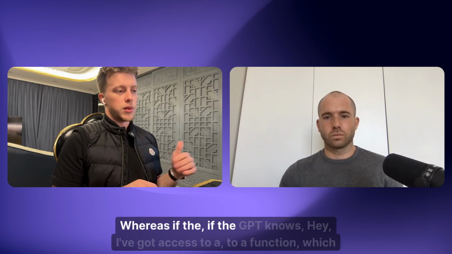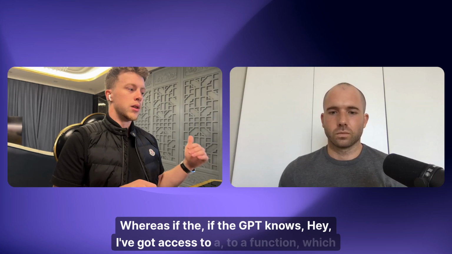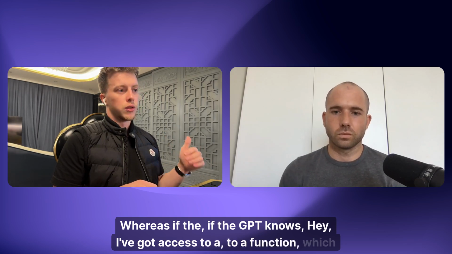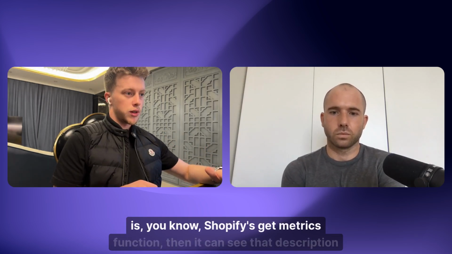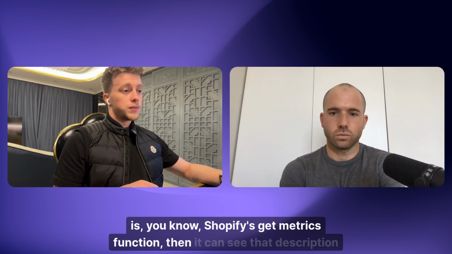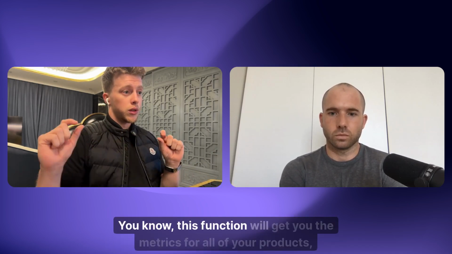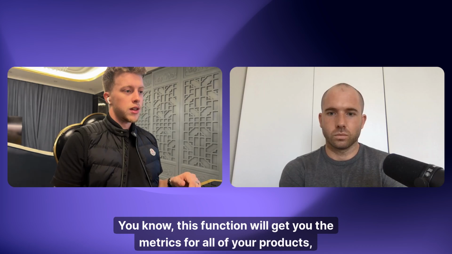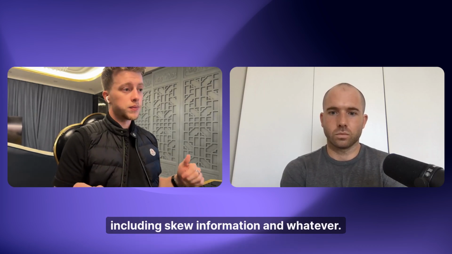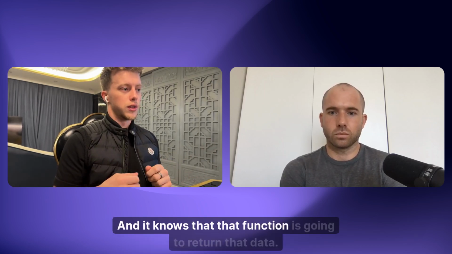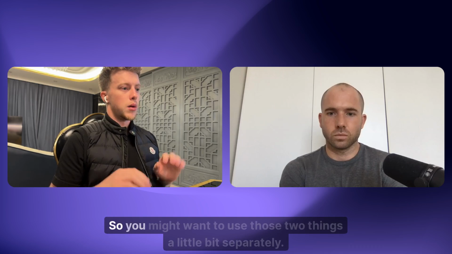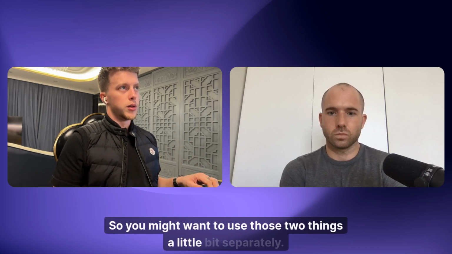Whereas if the GPT knows, hey, I've got access to a function, which is Shopify's get metrics function, then it can see the description of that function. This function will get you the metrics for all of your products, including SKU information and whatever, and it knows that that function is going to return that data. So you might want to use those two things a little bit separately.